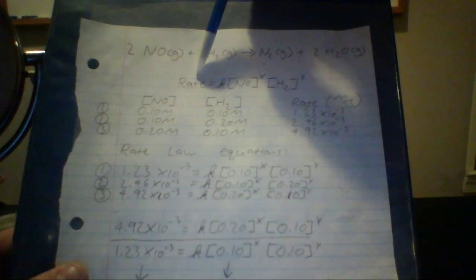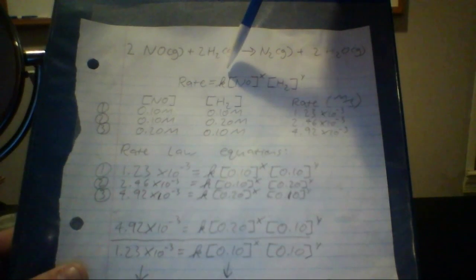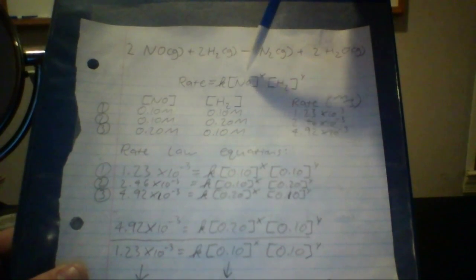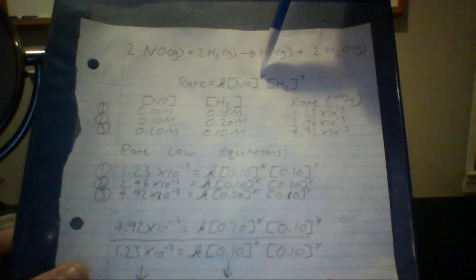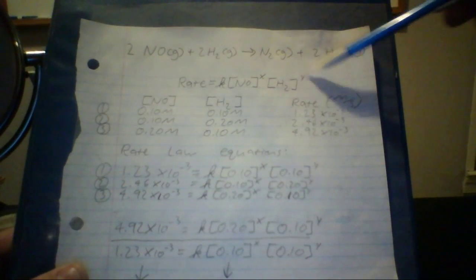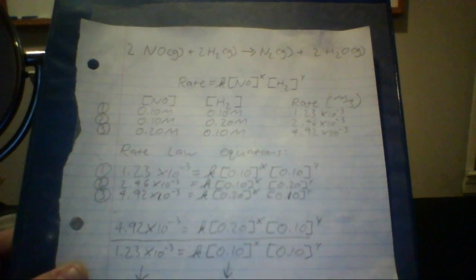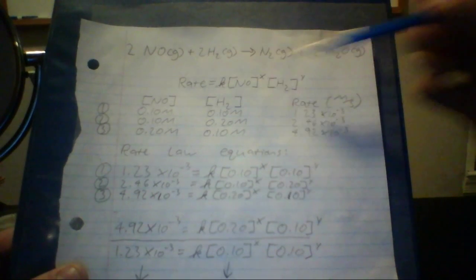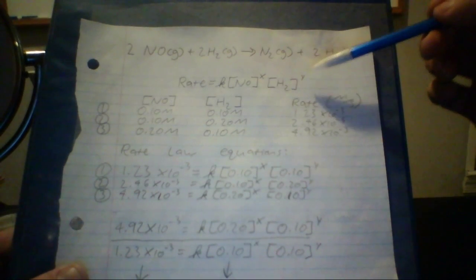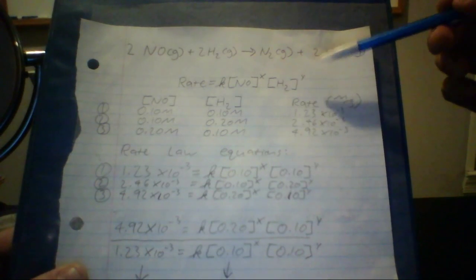Now, we could write a generic rate law for this reaction in the following way, where the rate of the reaction is going to equal k, some rate law constant, times the concentration of our first reagent, NO, raised to some exponent, times the concentration of our other reagent, also raised to some exponent. Now, in order to figure out what the value of x is and what the value of y is, we need to run some reactions here.